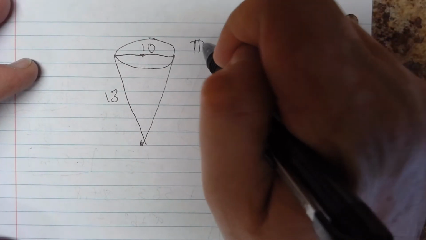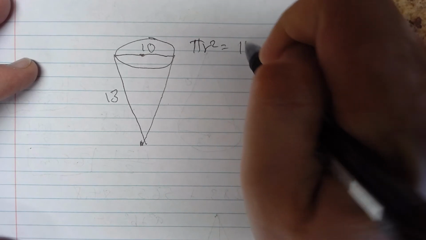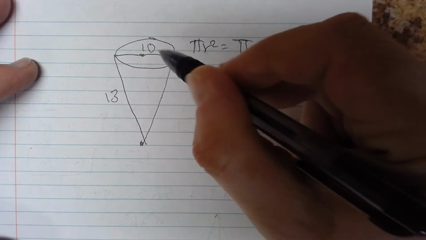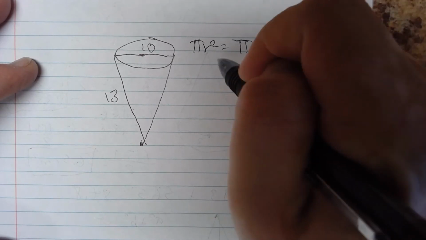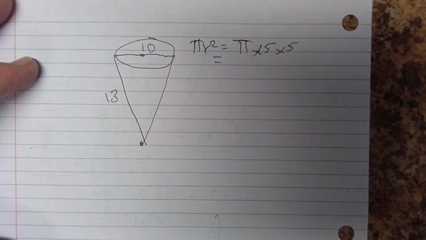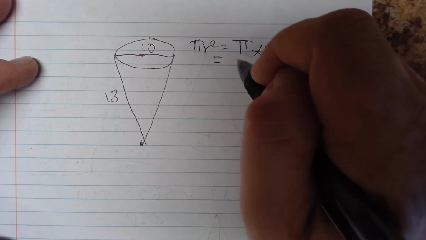Pi r squared. Pi times, this time we have a diameter. Half of 10 is 5. Pi times 5 times 5. So pi times 25, 78.5.